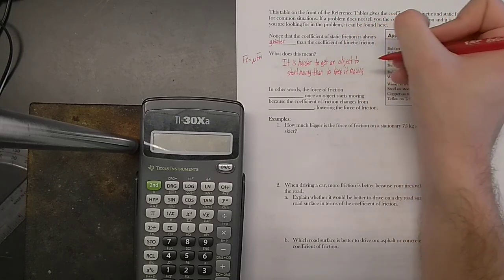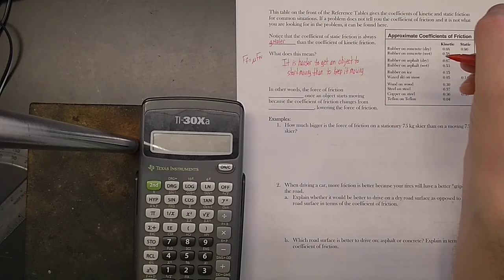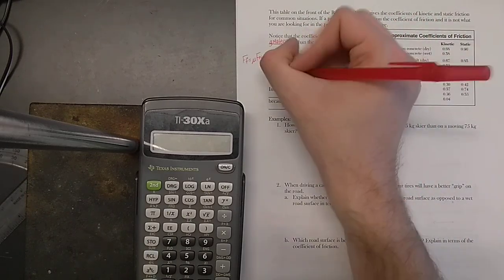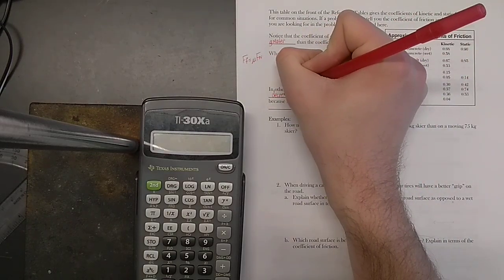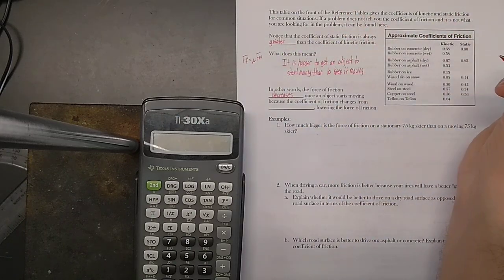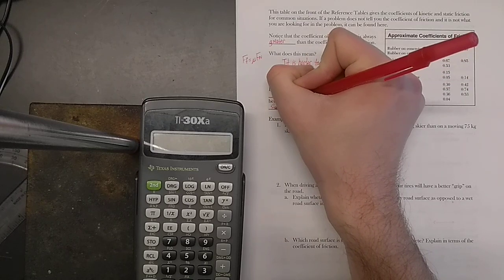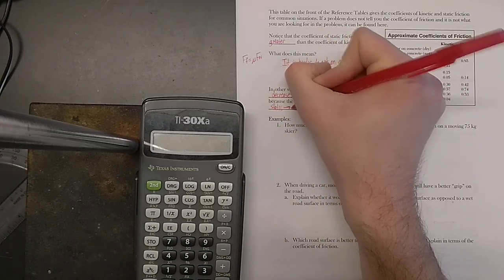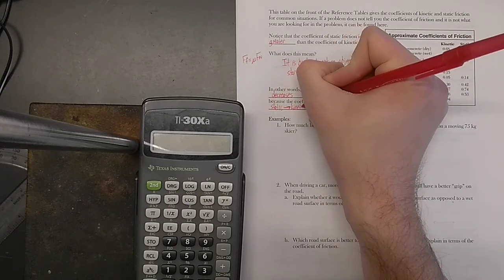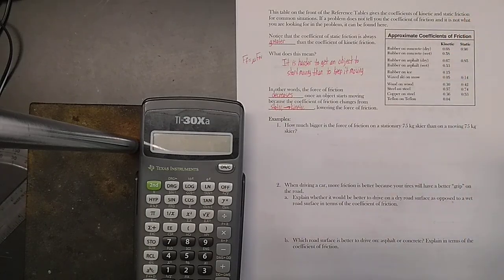Much harder to get an object to start moving than it is to keep it moving. In other words, once an object starts moving, the force of friction on it actually decreases because the coefficient of friction changes from static to kinetic. And that change always comes with a decrease in the coefficient of friction when we move from static to kinetic. Now let me talk a little bit about why this is.